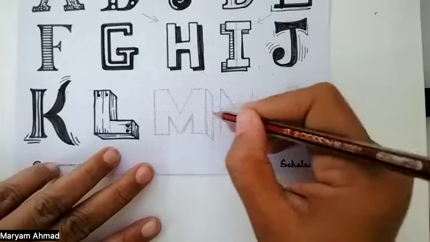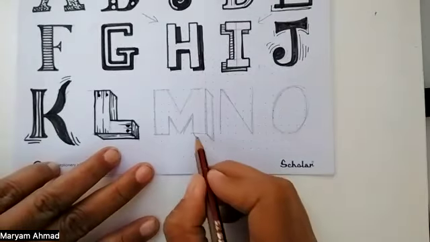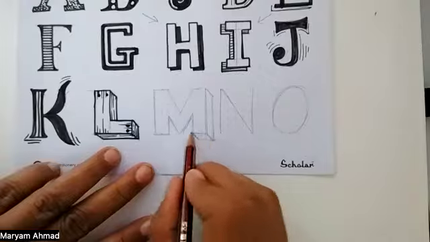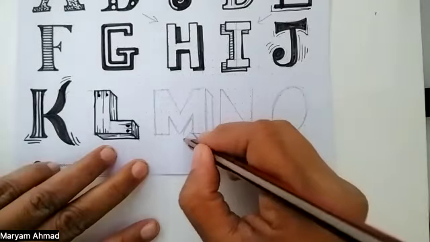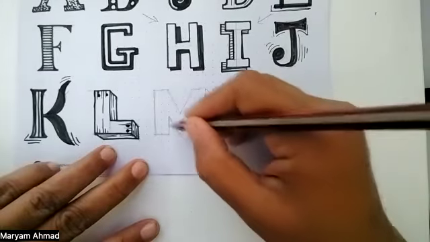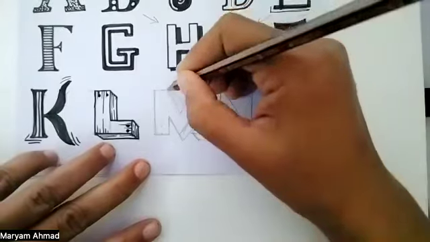Double line that is parallel to this and slanting line, these two are parallel to each other. Again, so all these lines have got to be parallel to each other.